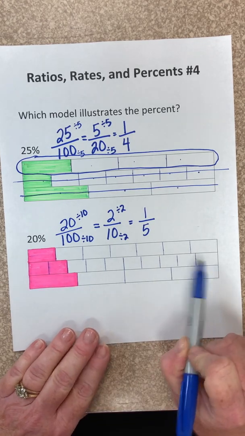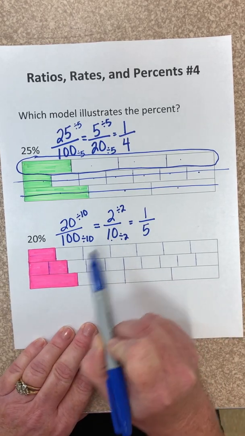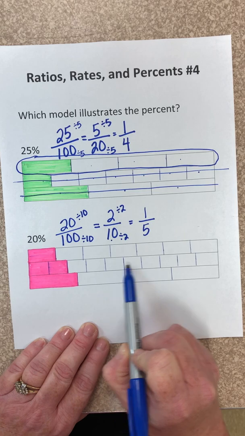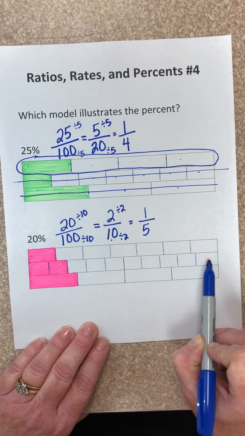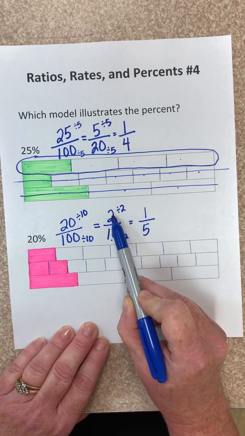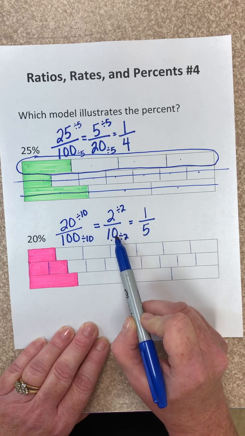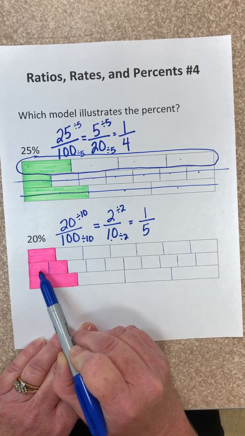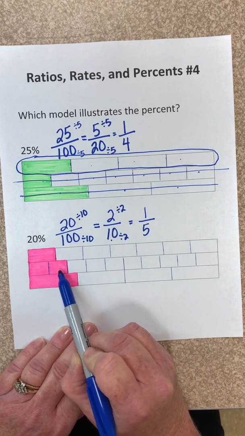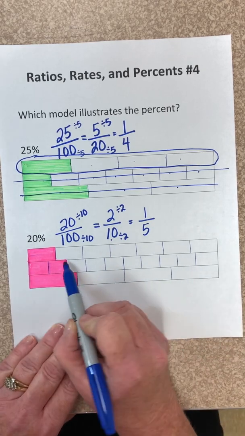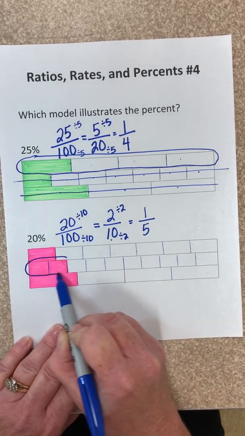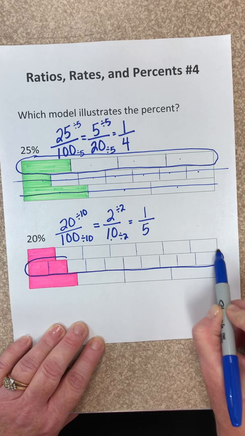This middle one had 10. Well, here's a 10. 1, 2, 3, 4, 5, 6, 7, 8, 9, 10. And we want 2 shaded parts out of the 10. Well, here's 2 shaded parts out of 10. That means this strip is correct.